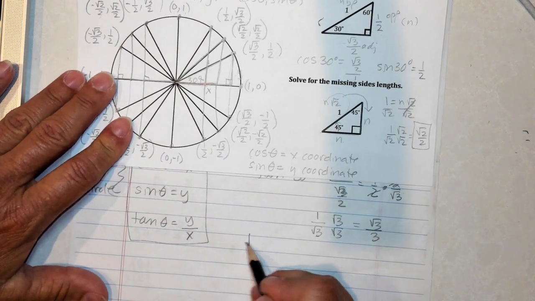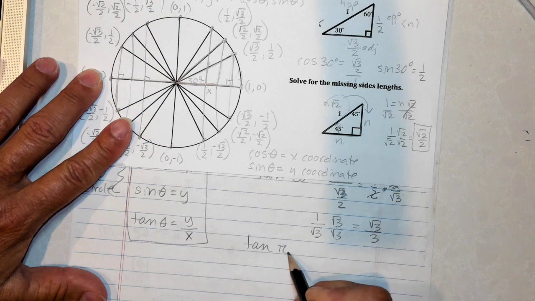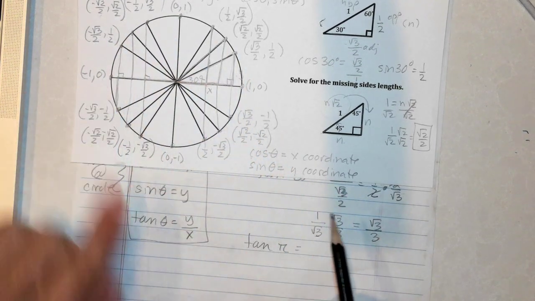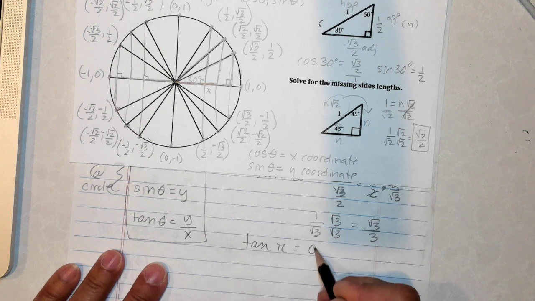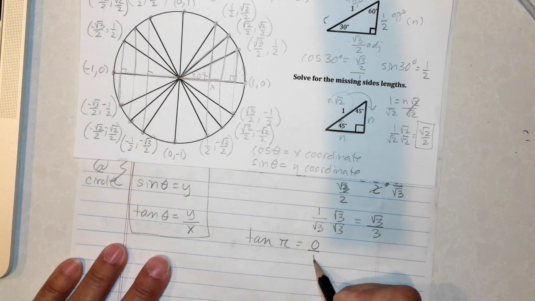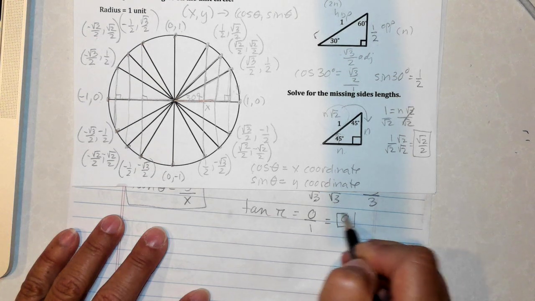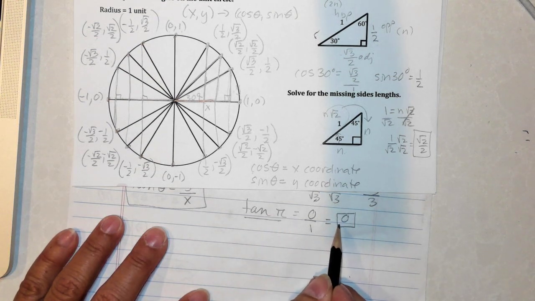What if it wanted me to find the tangent at pi? Well, I go to pi, and it's tangent, so I take my y, which is 0, over my x, which is 1, and in that case, I get 0. So the tangent of pi is 0.